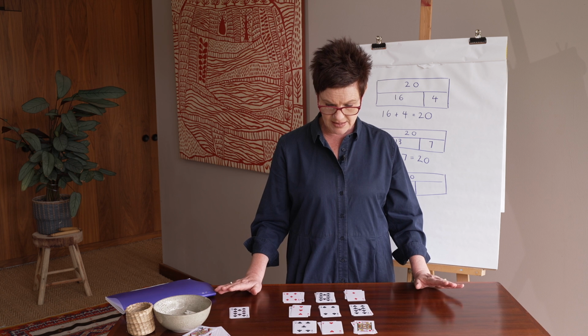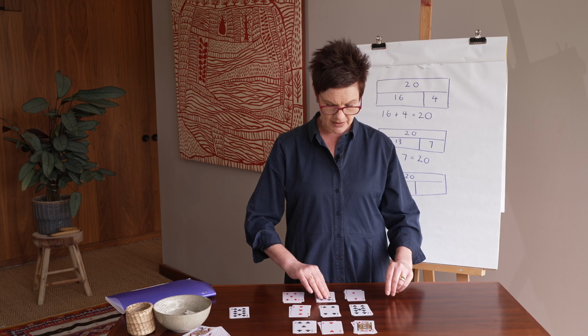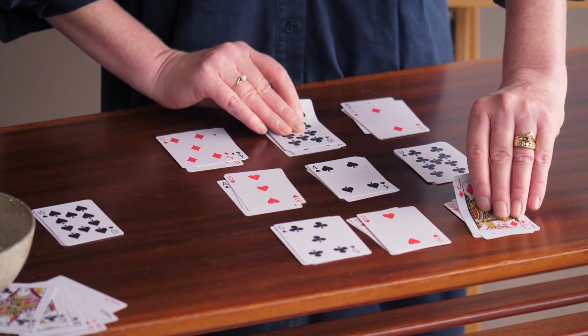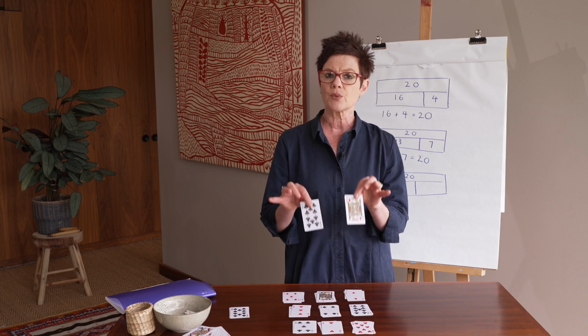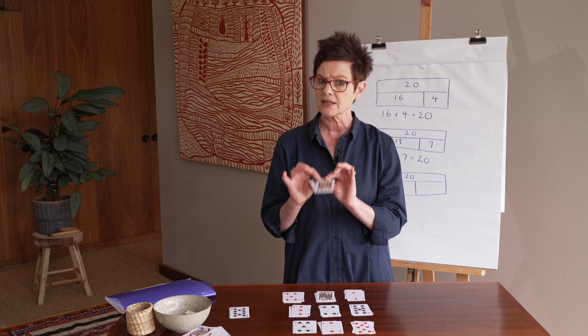What else can I see here that will make 10? Oh, I can see another 10 and 0. A 10 and a 0 will make 10. 10 plus 0 equals 10, the same as.